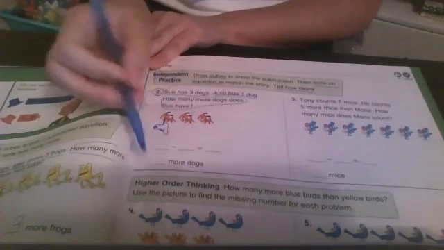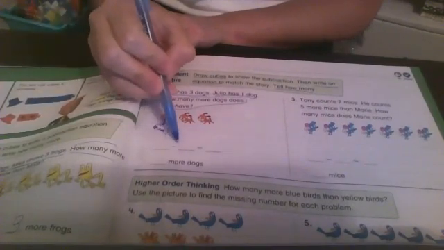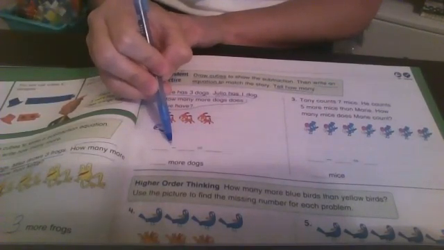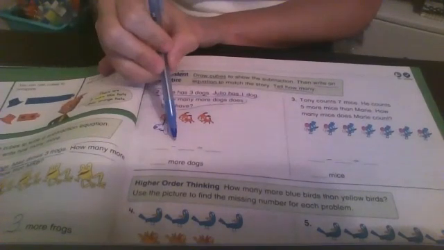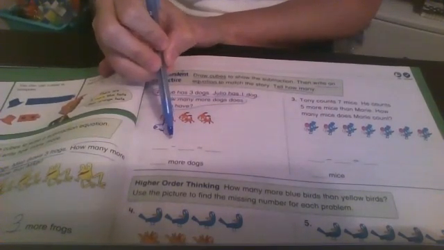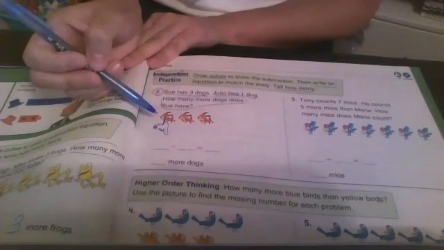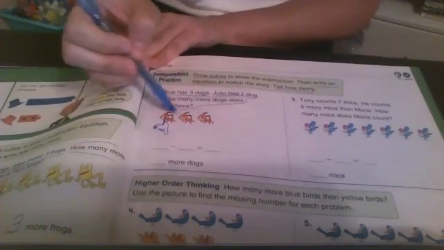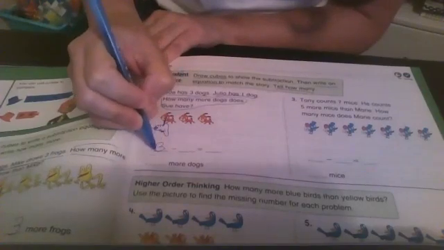So again, I'm comparing numbers, so I know I'm going to be subtracting or taking away, right? When I subtract, I always have to start with the bigger amount or the bigger number. So in this case, it's 3. So I'm going to write 3, take away, how many did Julio have?